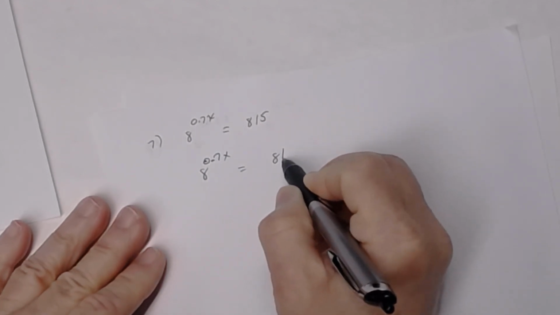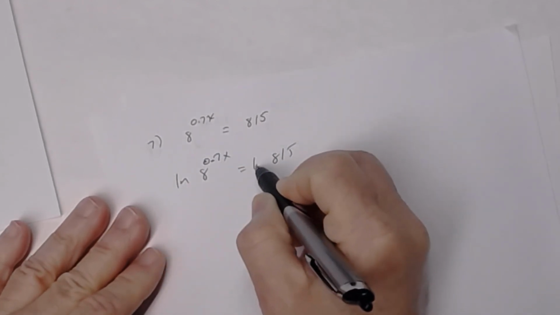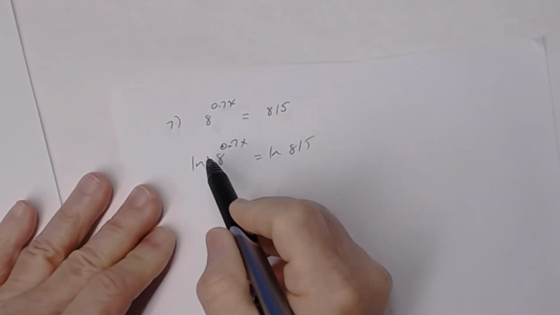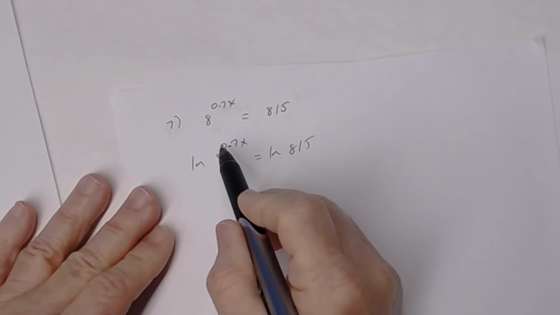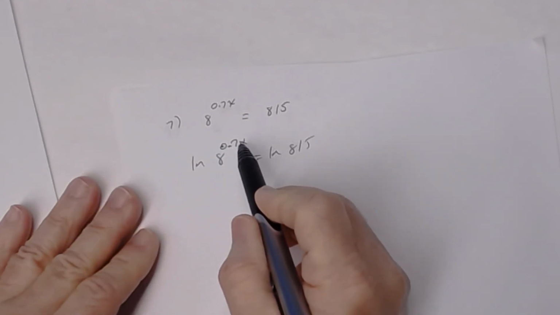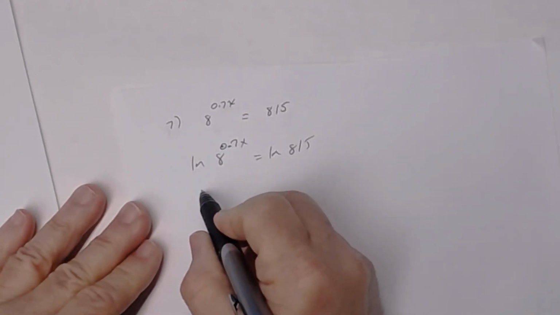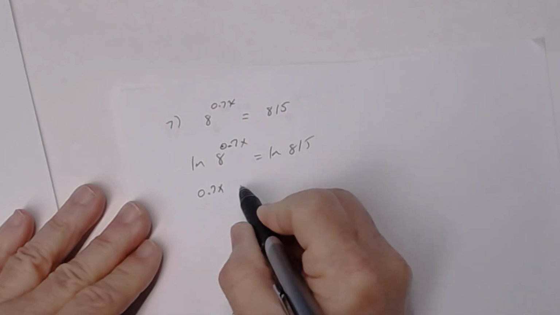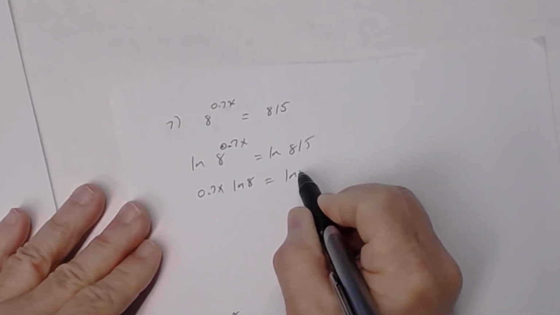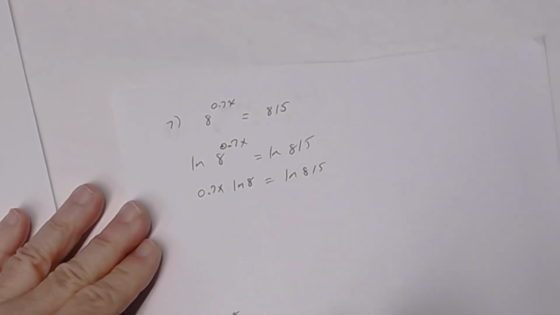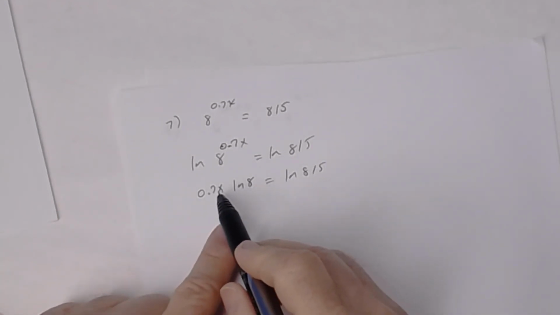All right. So I'm going to take the natural log of both sides. And then to get the variable out of the exponent, I'm going to use the power rule. So this becomes 0.7x times the natural log of 8 equals the natural log of 815. All right, now I've got to get x by itself, right?